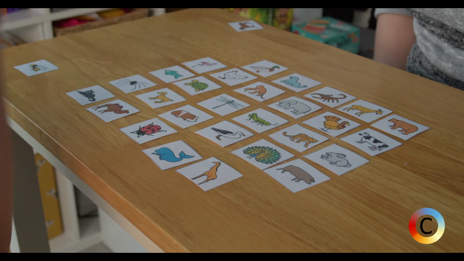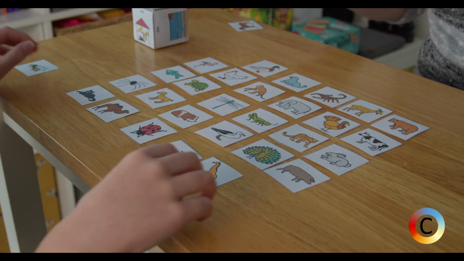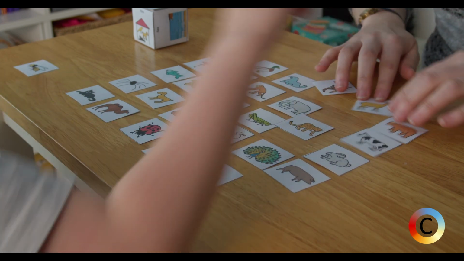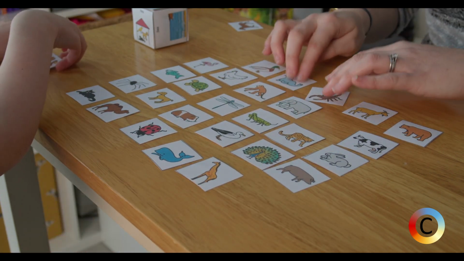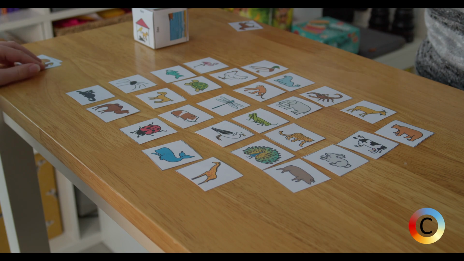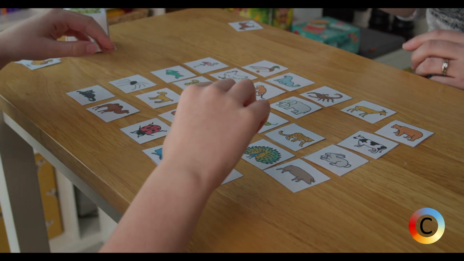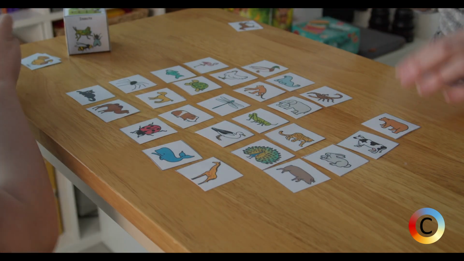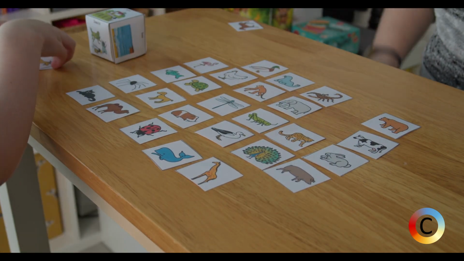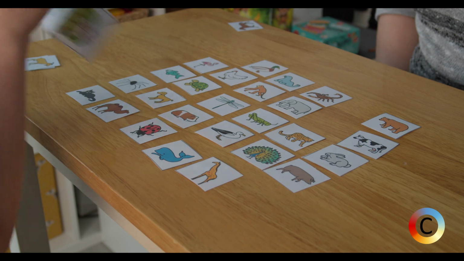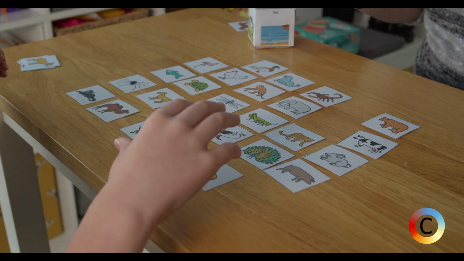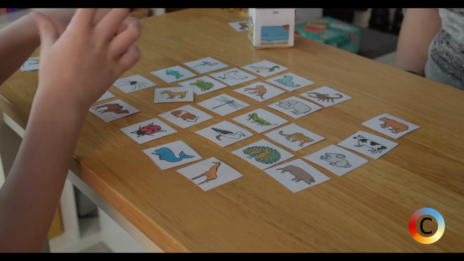Right, your turn to roll the dice. Or a bird. Turkey. Oh, that was quick. Well done. I like how quickly you're remembering the names of all these animals. Farm animal. Goat. Oh, you were so quick. Right, well done. Pets. Dog. Oh, you were too quick for me.